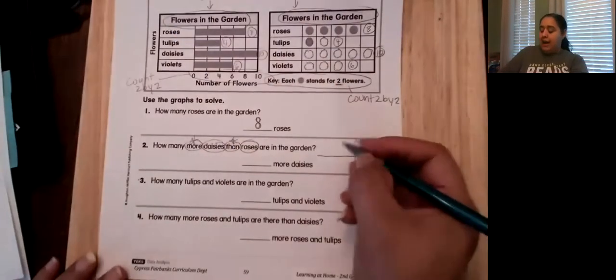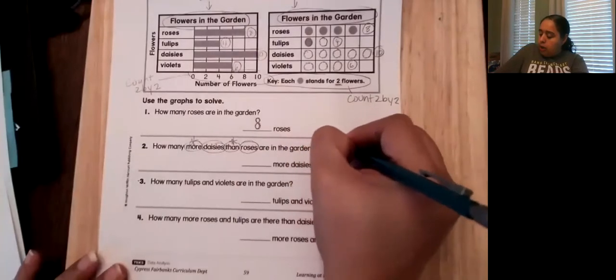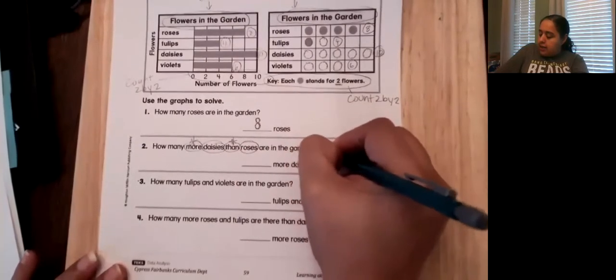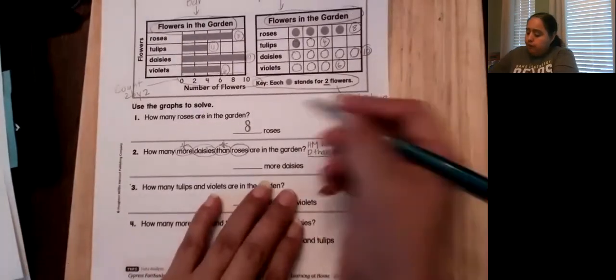If you remember, if we're comparing daisies and roses, daisies are here, roses are here. It's a compare problem, so therefore we have to subtract. So we say, how many more daisies than roses? So then we draw our picture.